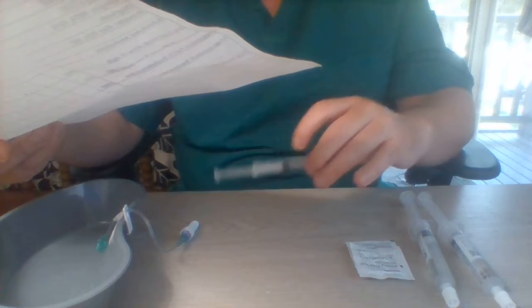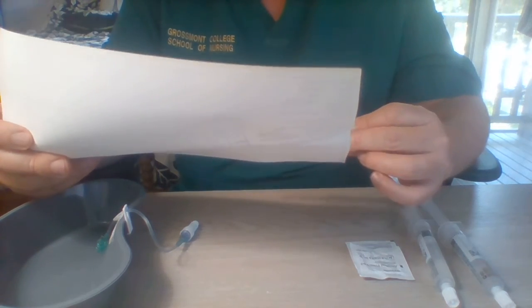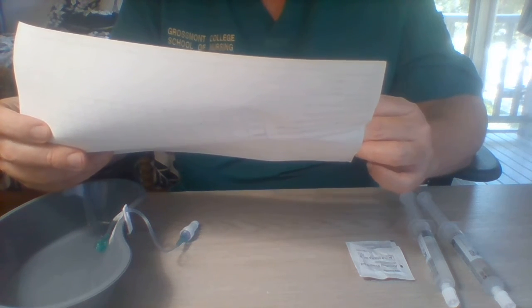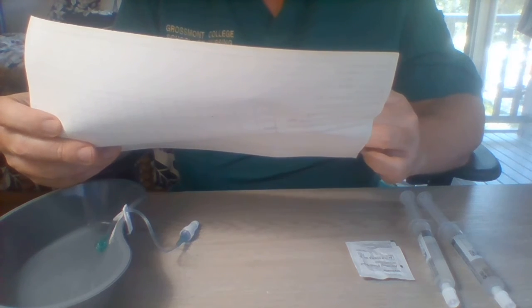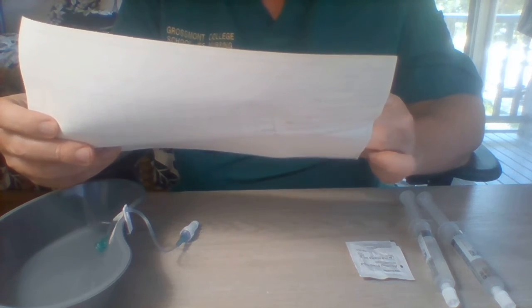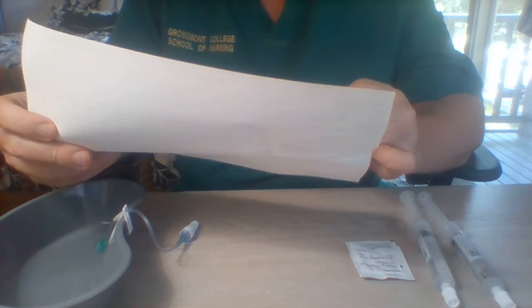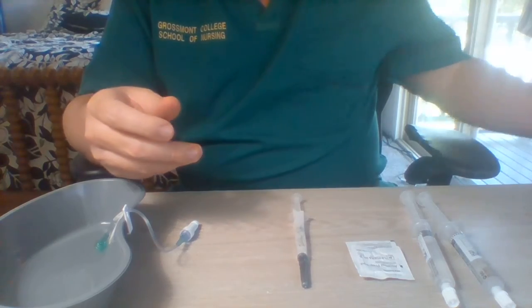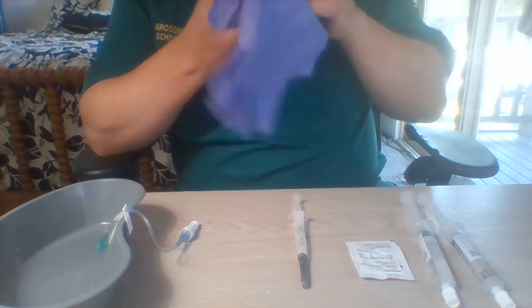Have the right patient, and now I'm ready to perform my third check in front of the patient, comparing the medication with the MAR, making sure it's the right medication, Zofran, right dose, 2 milliliters, right route, IV push, right time as needed, so now, and right reason due to nausea. I perform hand hygiene again and put on clean gloves.